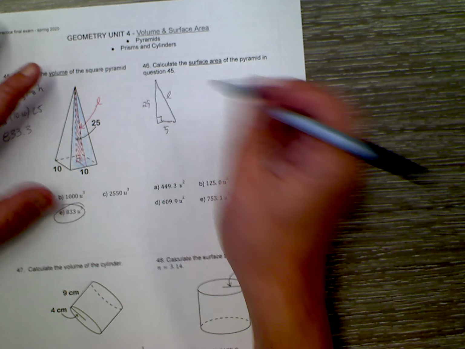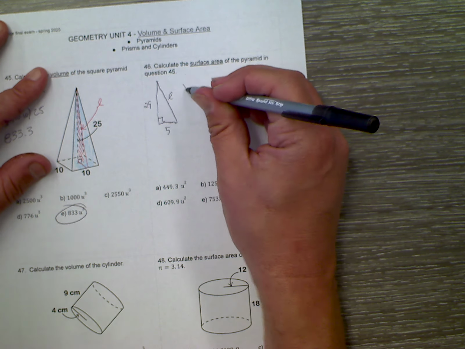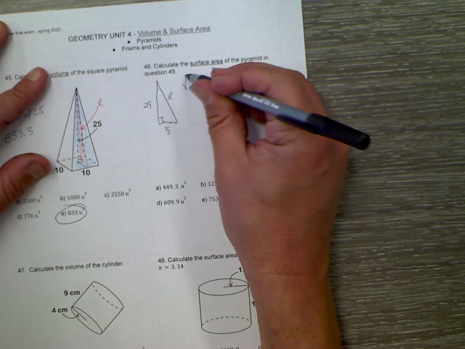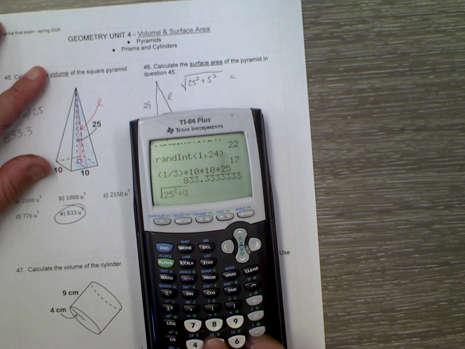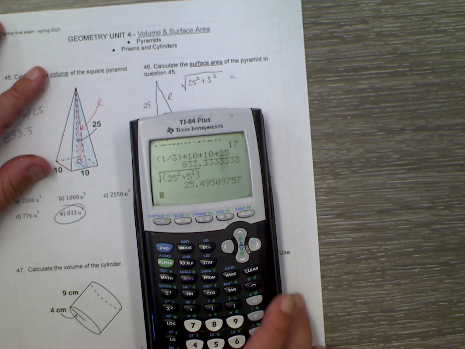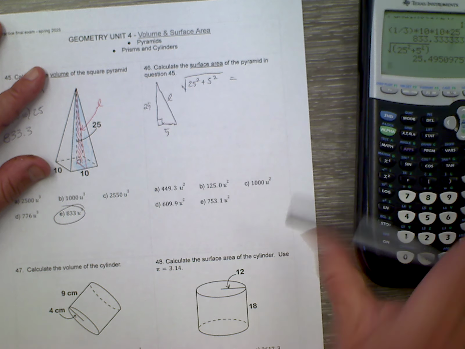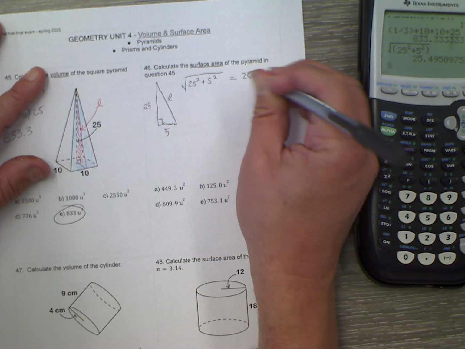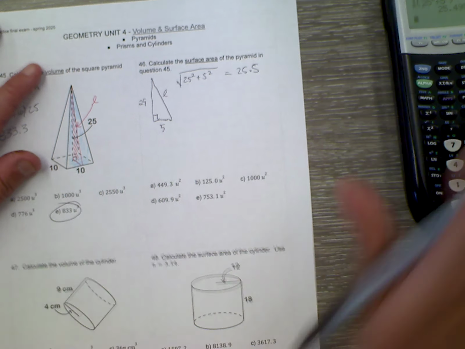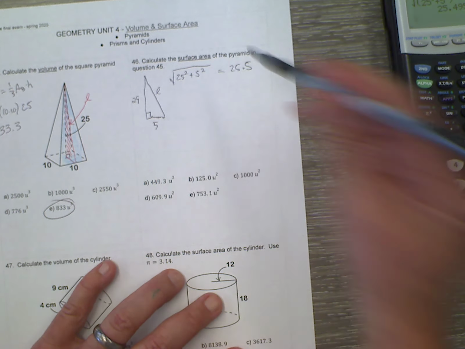Again, you can use trigonometry if you want to flex with some trigonometry. I'm going to use the Pythagorean theorem here, so 25 squared plus 5 squared. See what we're dealing with here. Boom. 25.49, so 25.5. So we're going to go 25.5. Gorgeous.